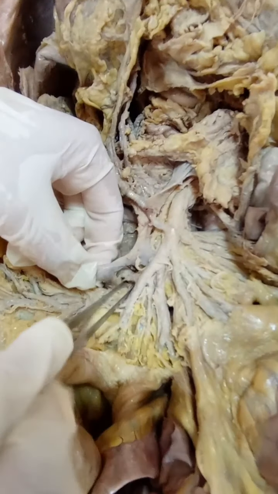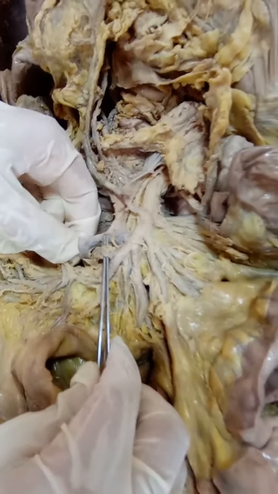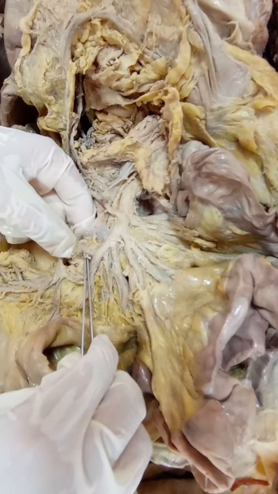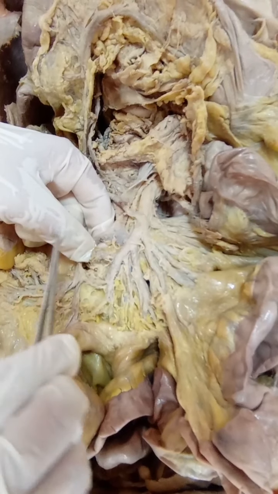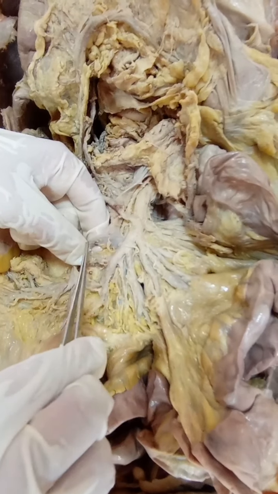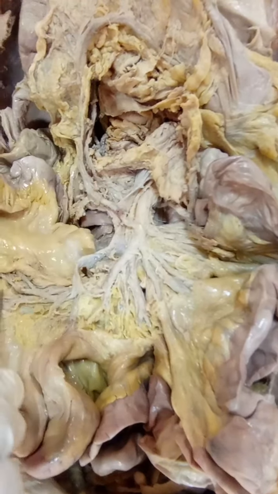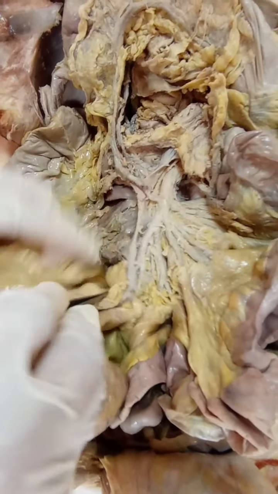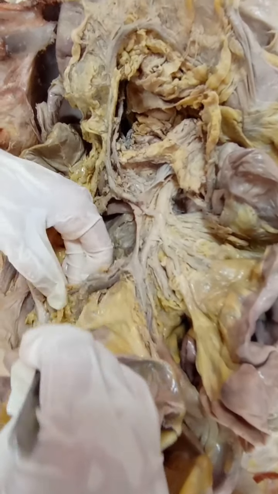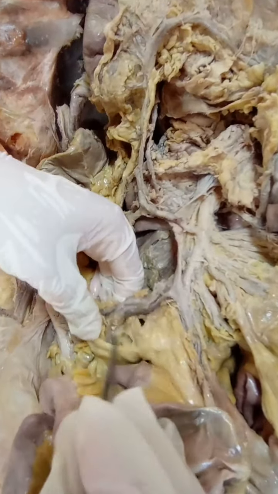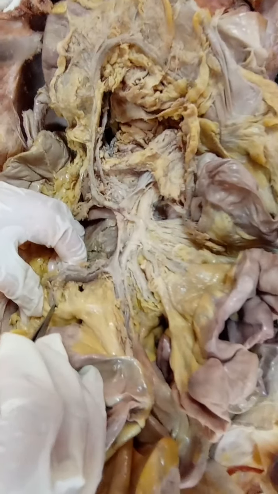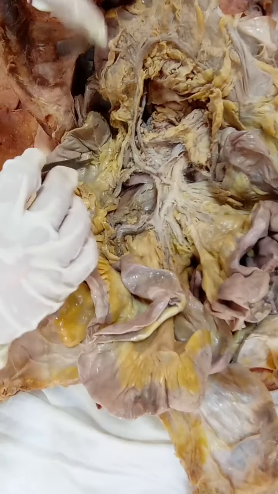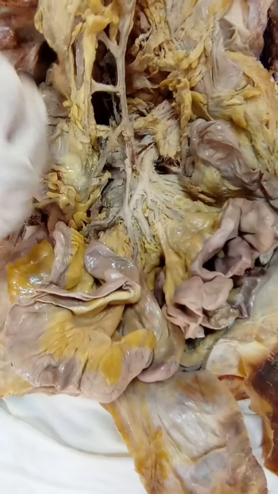The third one is the right colic artery. This one is the right colic artery. It arises near the middle of the concavity of the superior mesenteric artery. It passes right, behind the peritoneum, at the upper part of the ascending colon. This is the ascending colon, and it divides into ascending and descending branches. These are the ascending branches and these are the descending branches. Small branches are distributed to the upper two-thirds of the ascending colon and the right flexure of the colon. This is the right flexure of the colon.